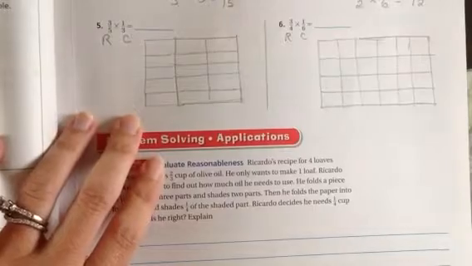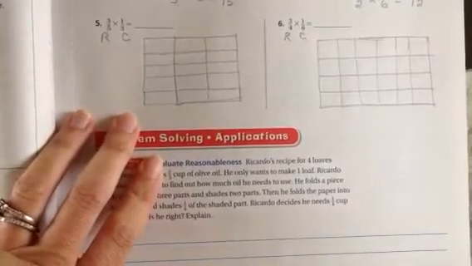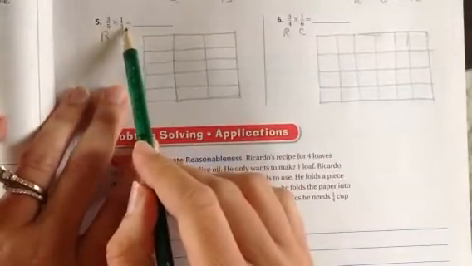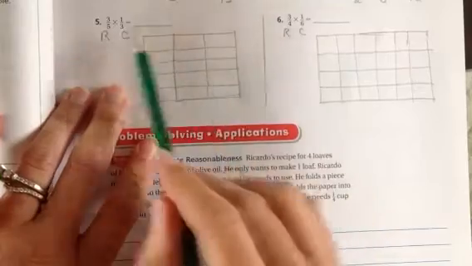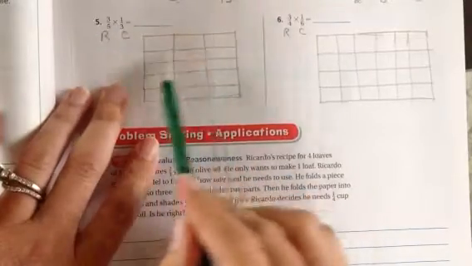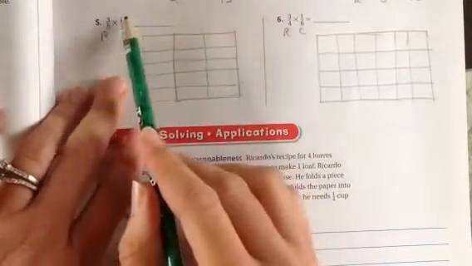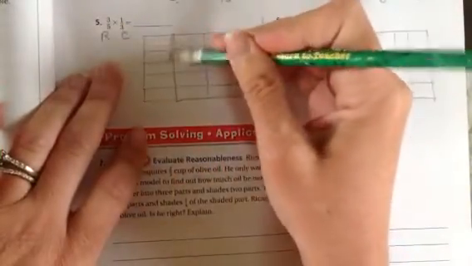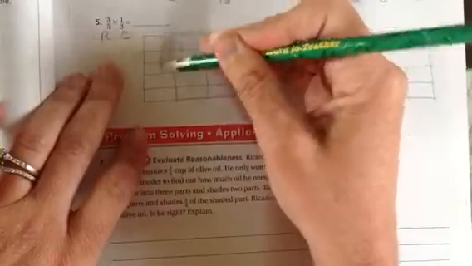Let's start with 3/5 times 1/3. Hopefully you already solved these and you're just using the video to check your work. I already have my model set up. I have my 3 columns because I'm looking at my denominator, and then I have my 5 rows. Of my 3 columns, I need to shade 1 full column.